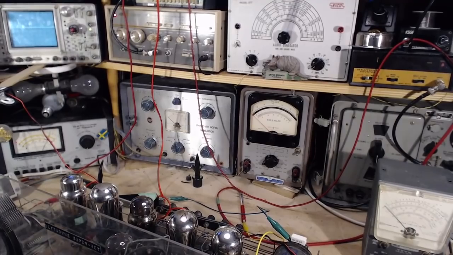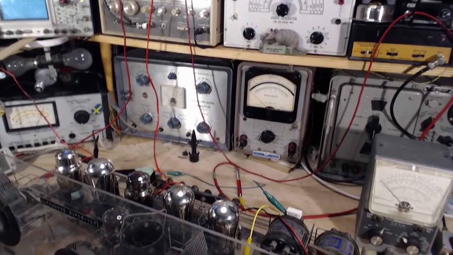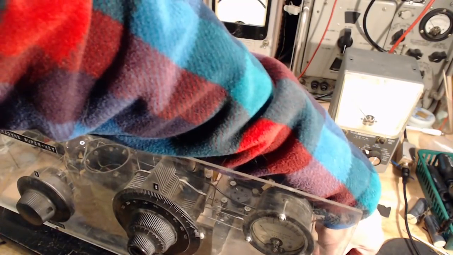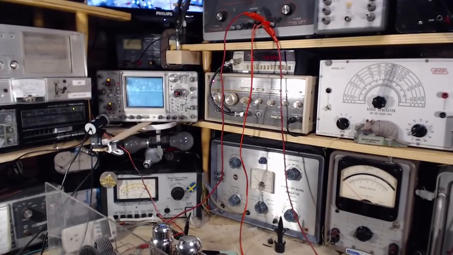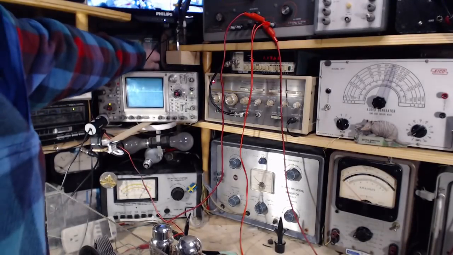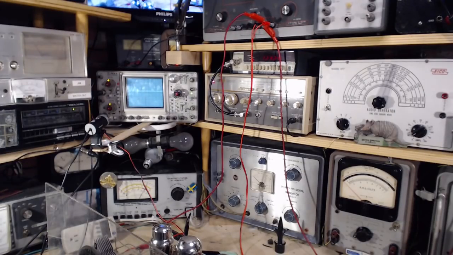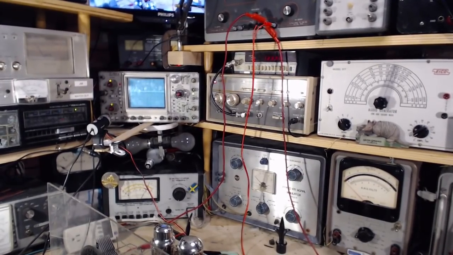Okay, next step is to fire up the tube heaters. To do that I have to open them here, and we're going to turn on this guy here. Okay, so he's producing the 5 volts. He has a cooling fan, unfortunately. It just adds more noise in here.